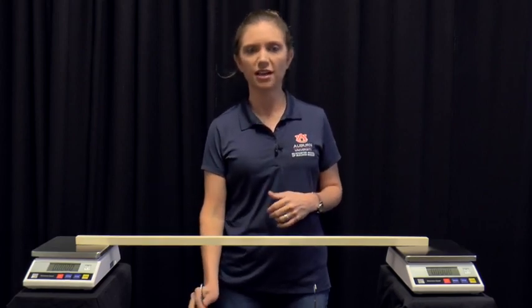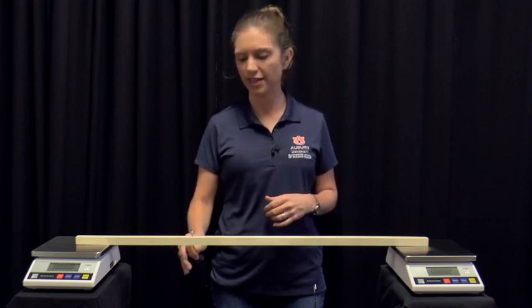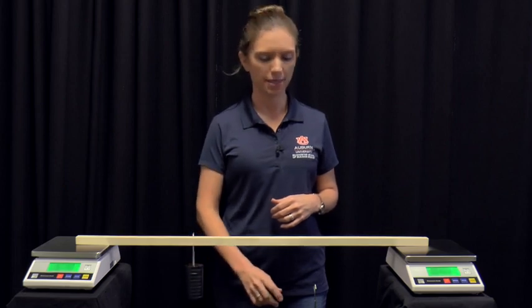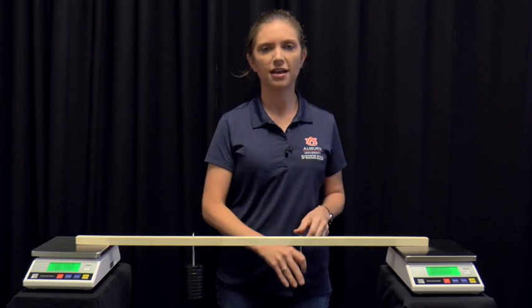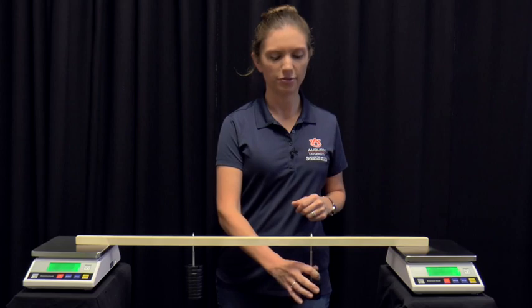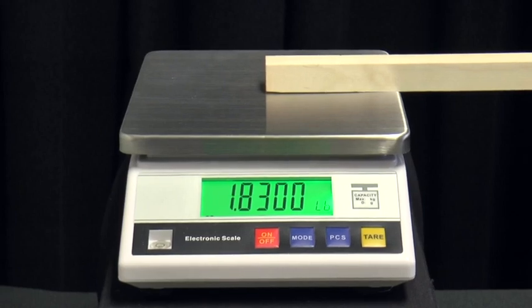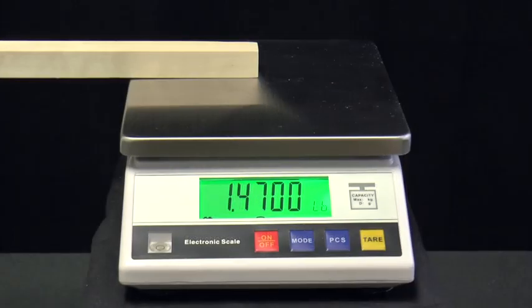So here we have a 2.2 pound load that's going to be applied 1 foot from the left-hand side of the beam. And then we have 1.1 pound, which will be applied 1 foot from the right-hand side of the beam. And we can see that the support reactions we get, which are measured by the scales here, are going to be 1.83 pounds on the left side and 1.47 pounds on the right side, which matches up with what we showed in our calculations.